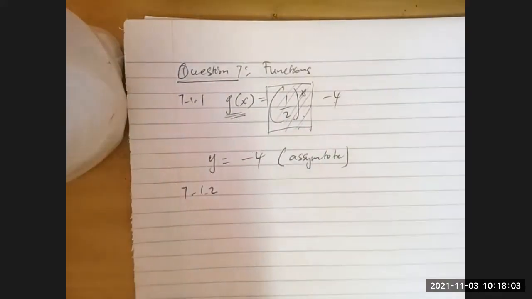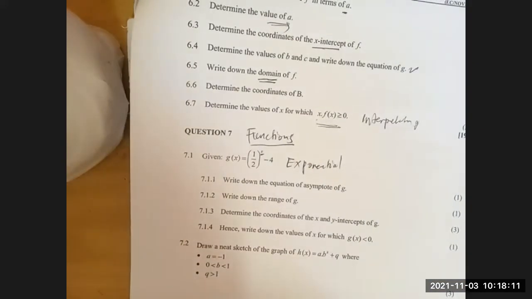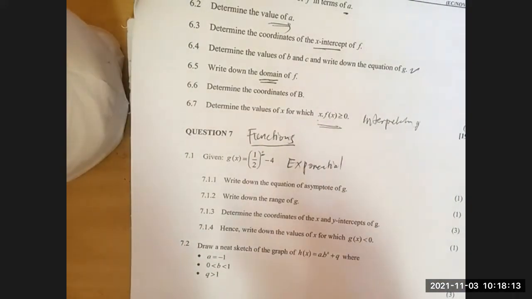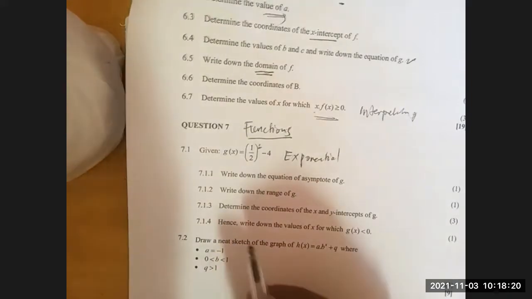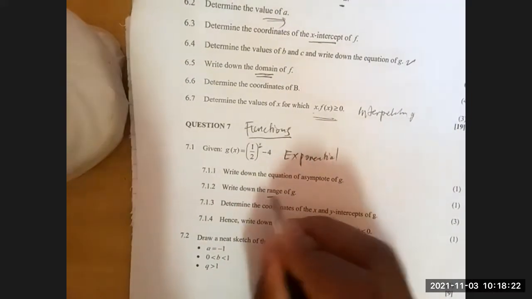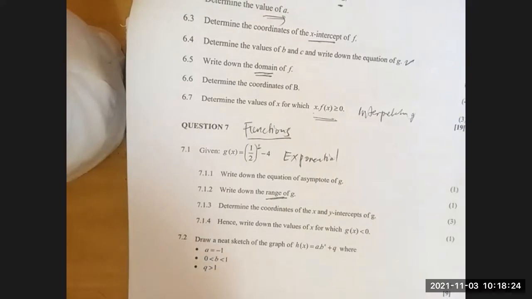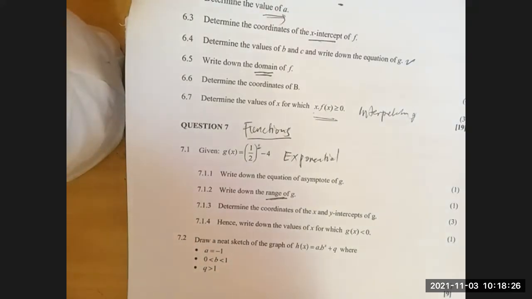7.1.2. In an exponential graph, there is only one asymptote, unlike the hyperbola. An exponential graph and the hyperbola are the only two things that you're going to see asymptote in at your level. Now they're saying write down the range of g. Remember I told you in the previous video that the range is the y values.